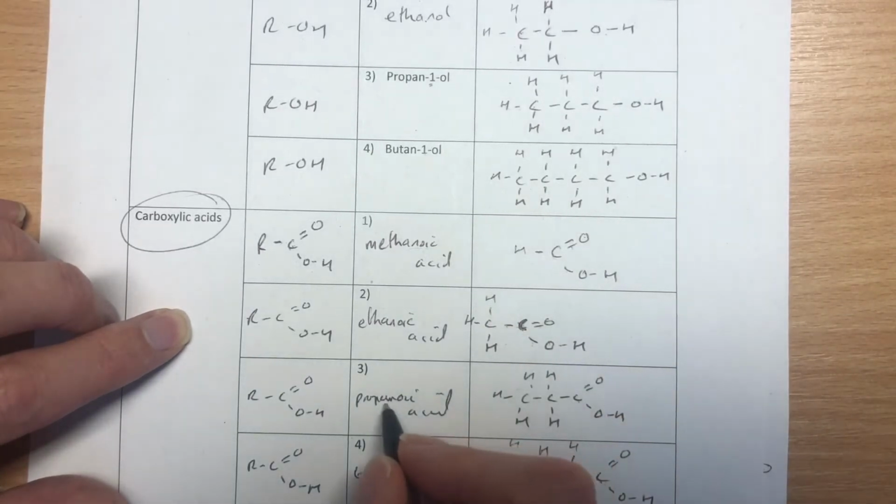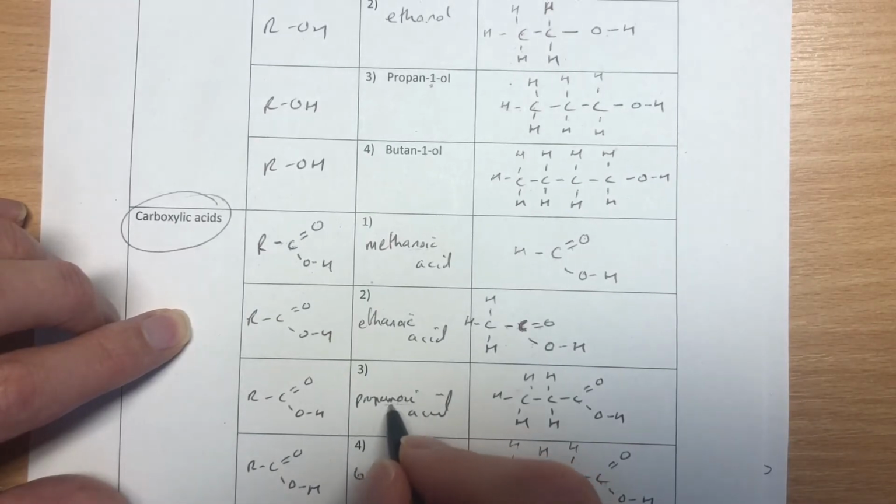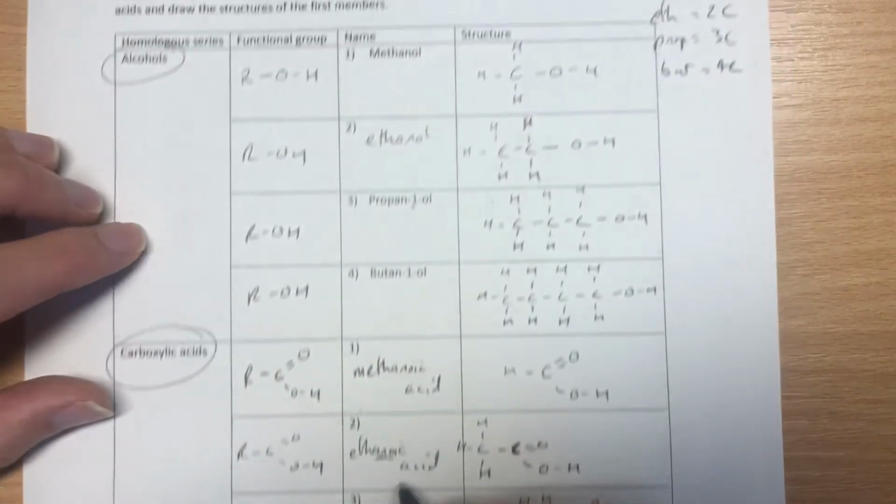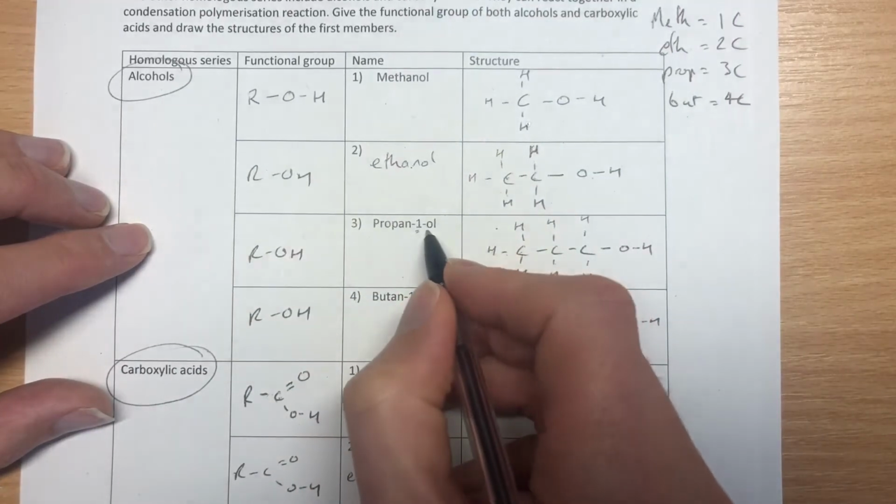The ending of the name is anoic acid. That tells us it's a carboxylic acid. So prop 3 carbons, anoic acid, a carboxylic acid. So that ending there is important, anoic. Likewise, the ending on alcohols is ol.